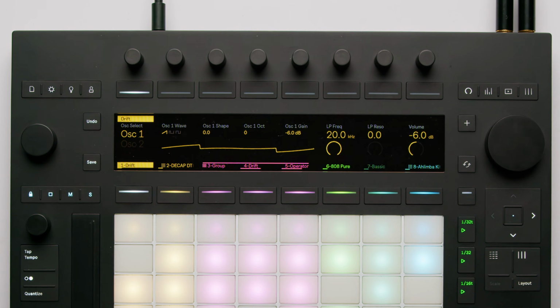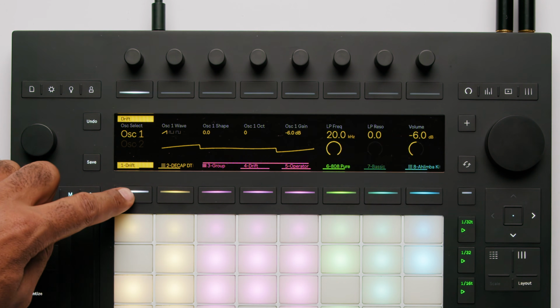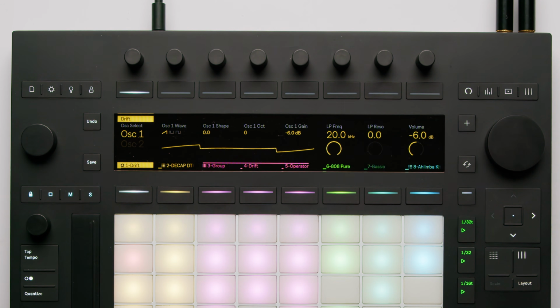Arming a track is now quicker than ever. By simply double pressing the track select button, it is armed for recording instantly.